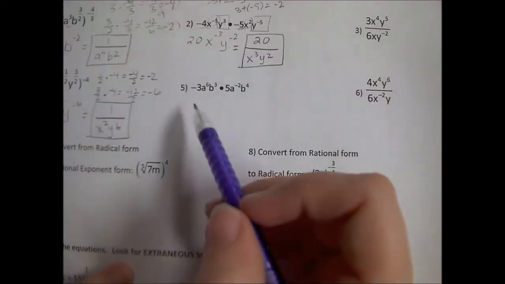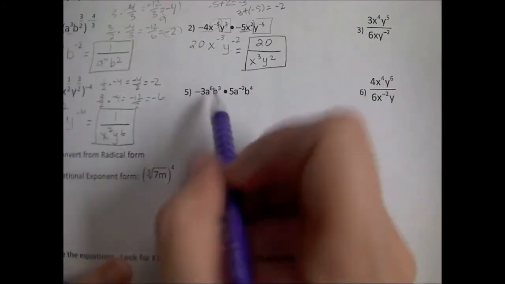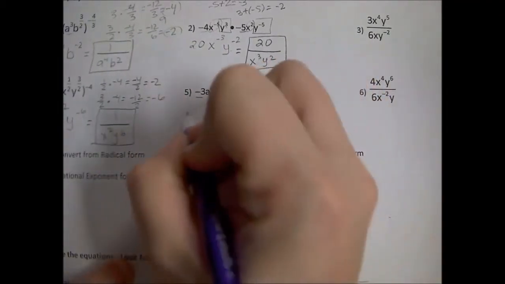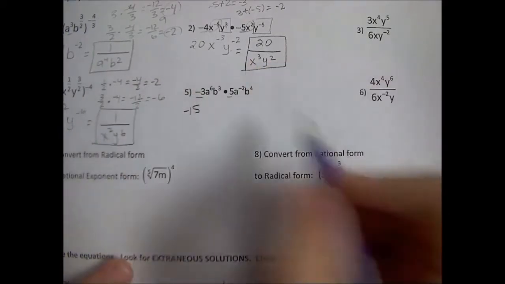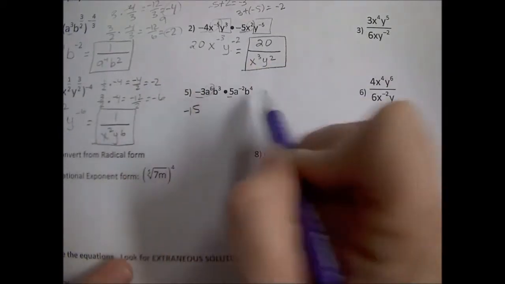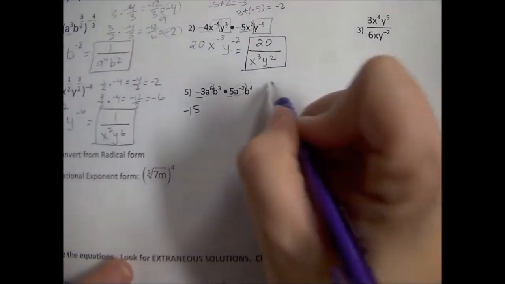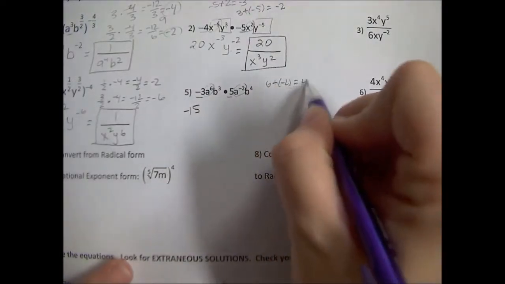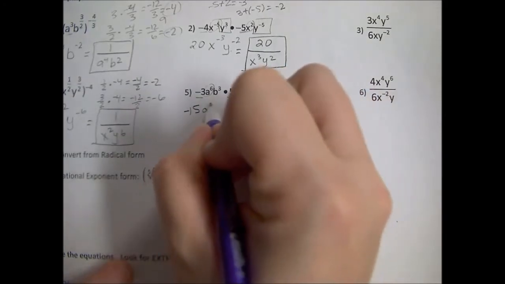Same process happening with number 5. What you're going to do is you're going to bring your constants together first. So negative 3 times negative 5 gives me negative 15. A to the 6th times a to the negative 2. 6 plus negative 2 gives me a positive 4. So we're going to have a to the power of 4.